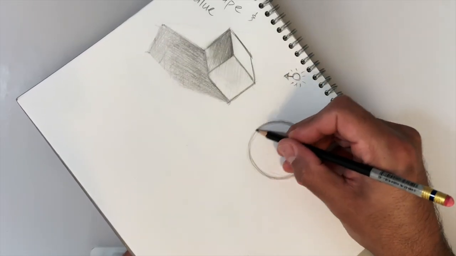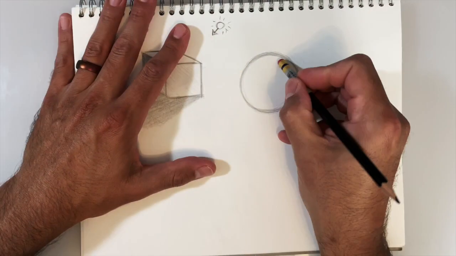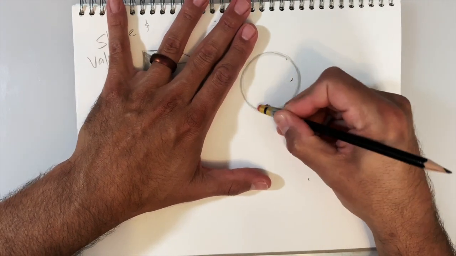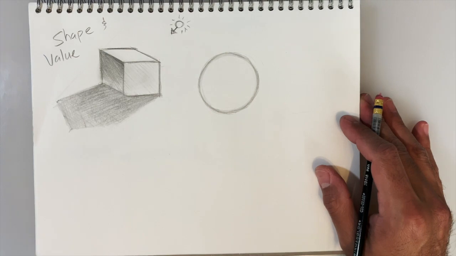It's just a sketch. And a lot of times when we're drawing things like faces and bodies and stuff, we just need to be able to sketch. We need to be able to sketch a sphere, not really draw a perfect sphere. All right, so there's my sphere.